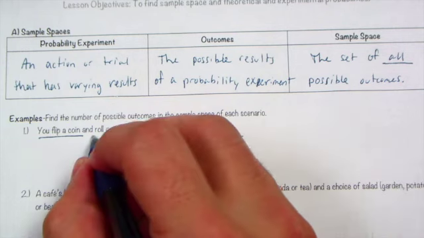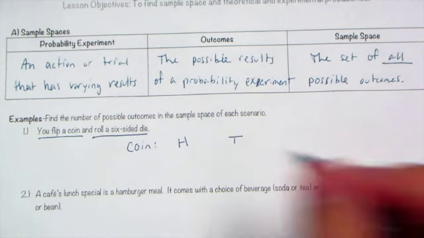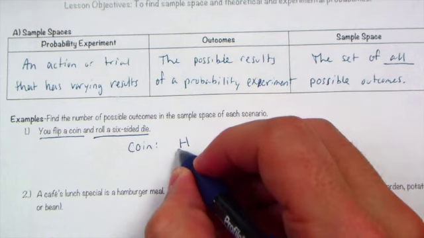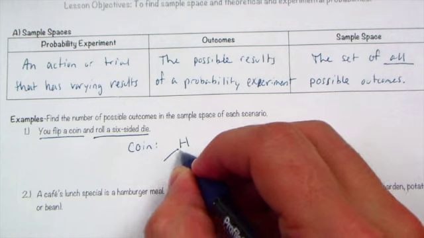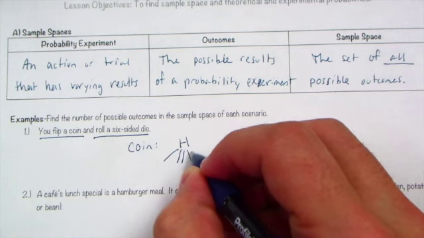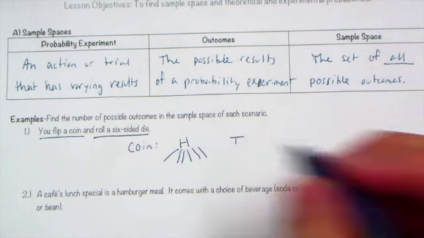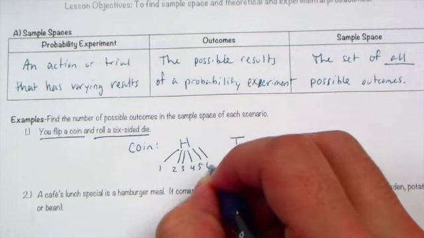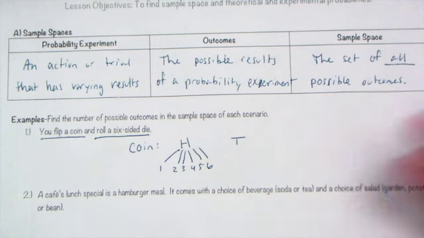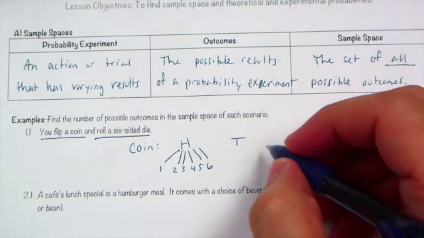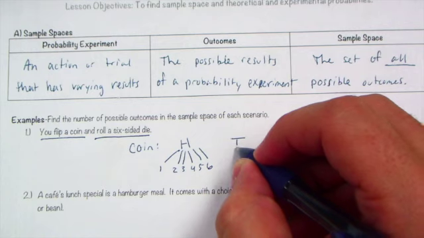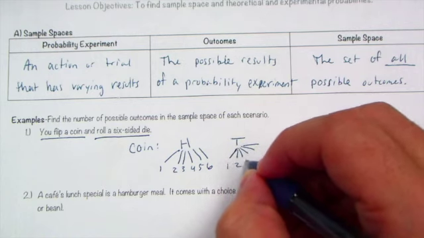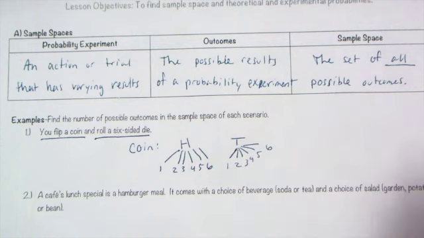Now from that, if I go to roll a 6-sided die, I could roll heads, and then when I go to roll the die, because it's a 6-sided die, there are 1, 2, 3, 4, 5, 6 possible outcomes. I could get a 1, a 2, a 3, a 4, a 5, and a 6. Or I could flip the coin and get tails and then roll the die and get a 1, 2, 3, 4, 5, 6.